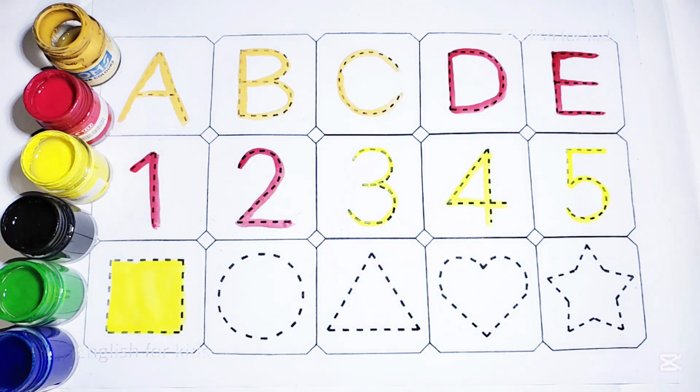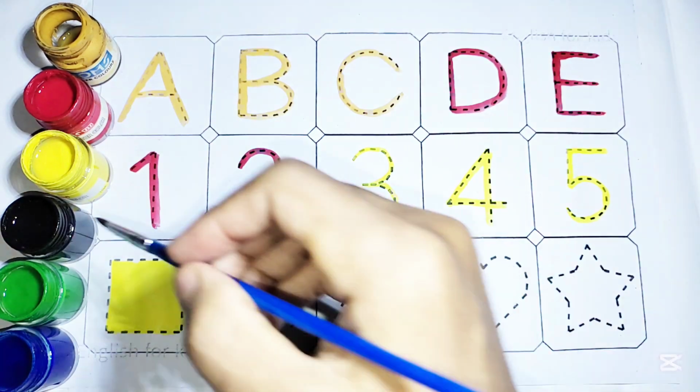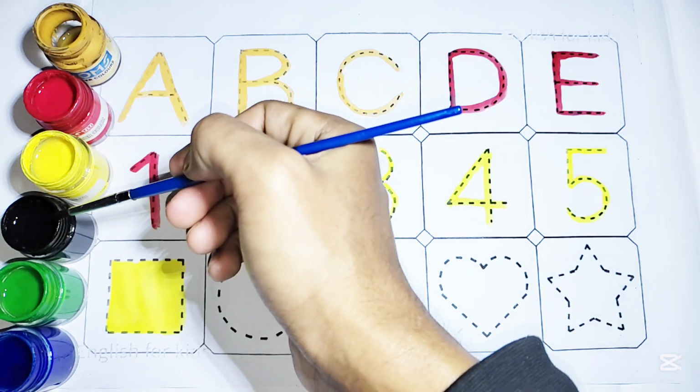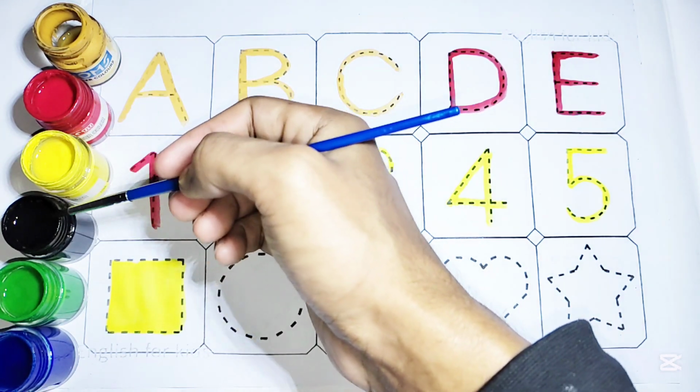The next one is circle. Now we use black color and draw the shape of circle. Now we use black color.